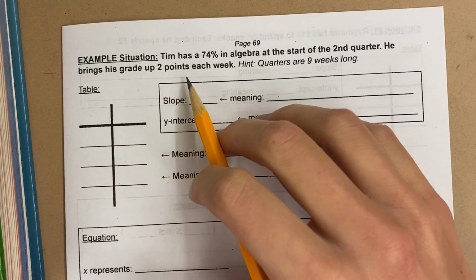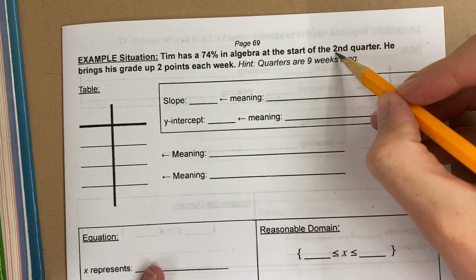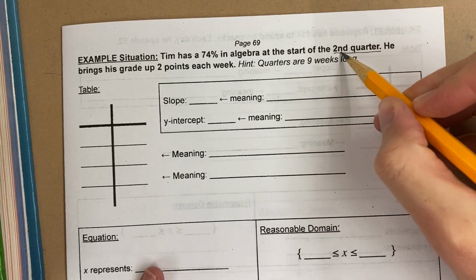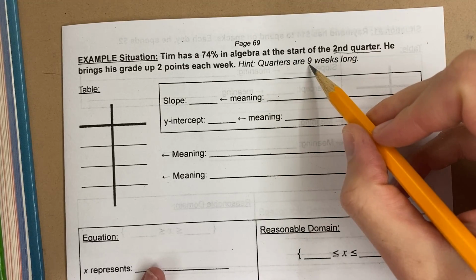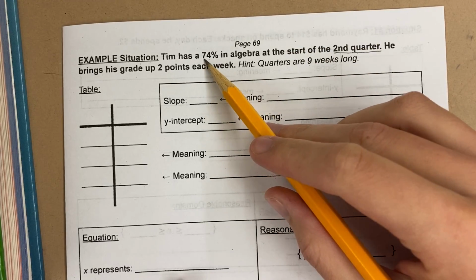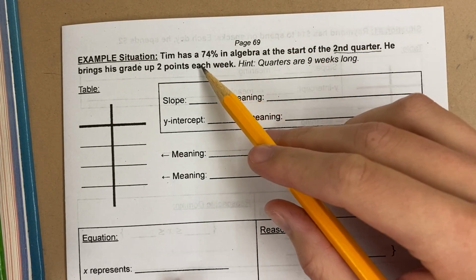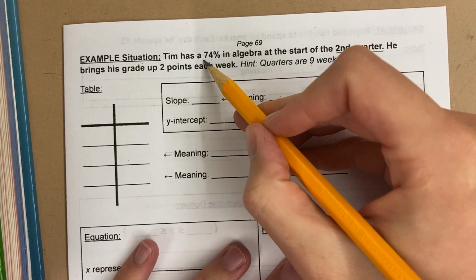He brings his grade up 2 points each week. Now it says, hint, quarters are 9 weeks long. So what you should know is that there's 2 quarters in every semester, right? So if he has this 74% at the start of the second quarter, then he has 9 weeks until the end of the semester, and then that's when the grade is final, right? And then that grade doesn't keep going, it just goes in his transcript, and then the next semester starts, okay? So he has a 74% in algebra.